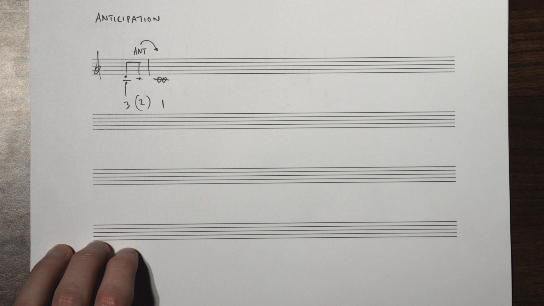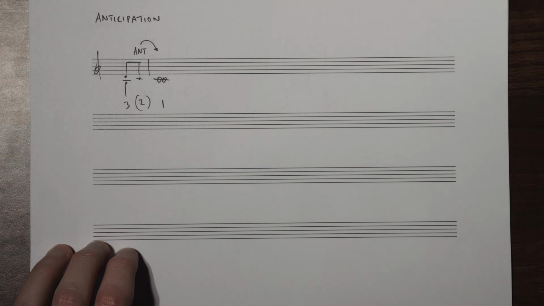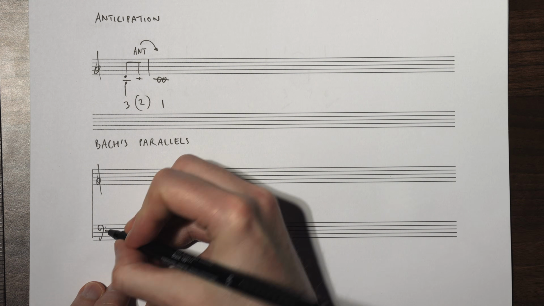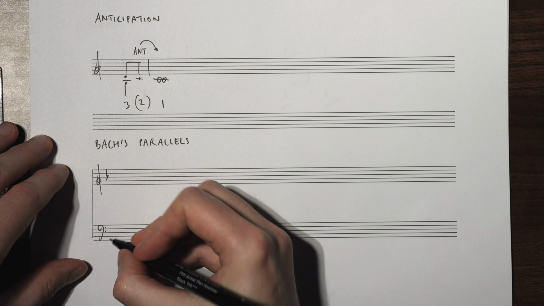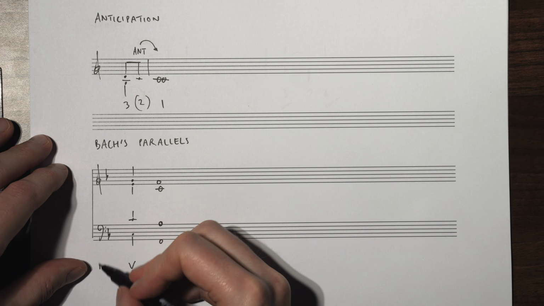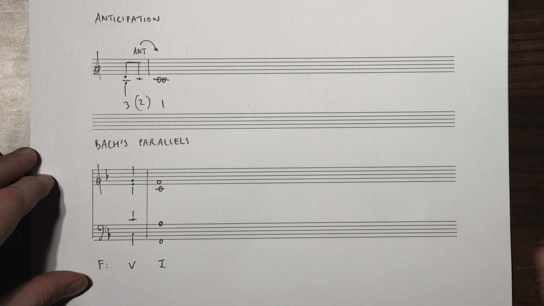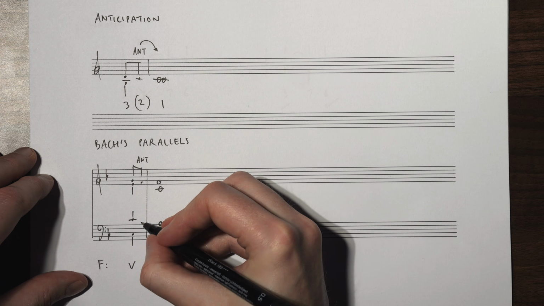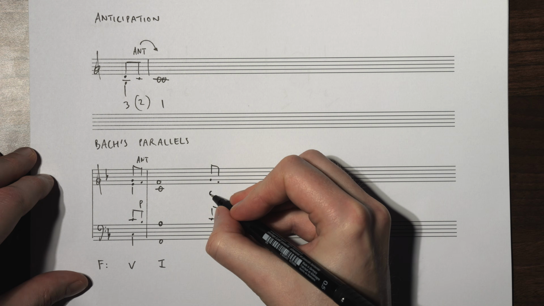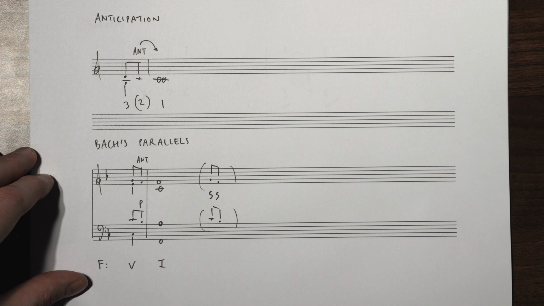And whereas a suspension is metrically accented, an anticipation is normally metrically unaccented, normally on the offbeat, or the last semiquaver. The anticipation brings me to Bach's parallel fifths. Sometimes at a cadence, there will be an anticipation of the tonic in the soprano voice, and Bach will at the same time throw in a passing note in the tenor, a passing seventh, and the result is parallel fifths.